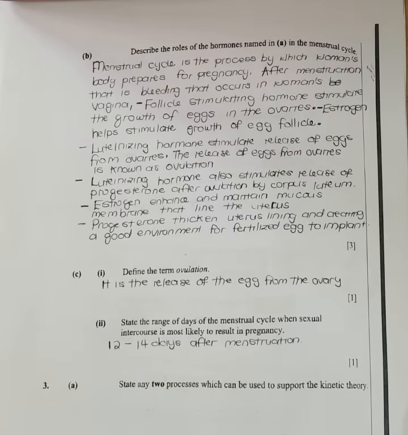And then on part B, candidates were supposed to describe the roles of the hormones named in A in the menstrual cycle. So this is what I've done. I've summarized all the hormones so that you understand the concept, because the menstrual cycle is a bit tricky. First, I've explained what the menstrual cycle is. It is the process by which a woman's body prepares for pregnancy. After menstruation, that is the bleeding that occurs in a woman's body.